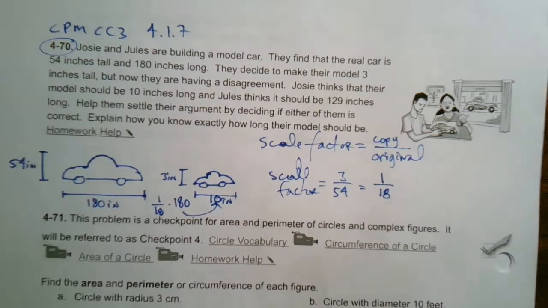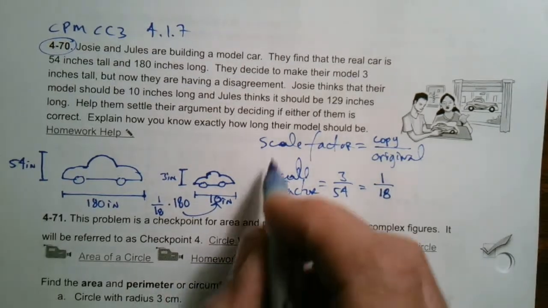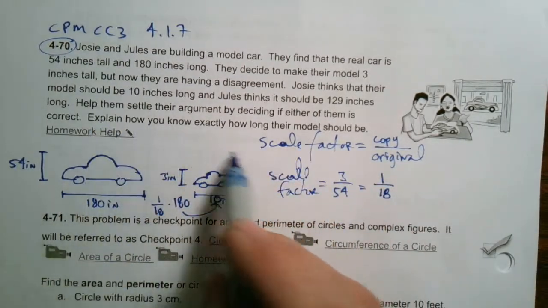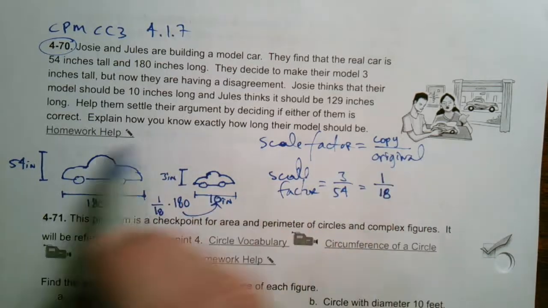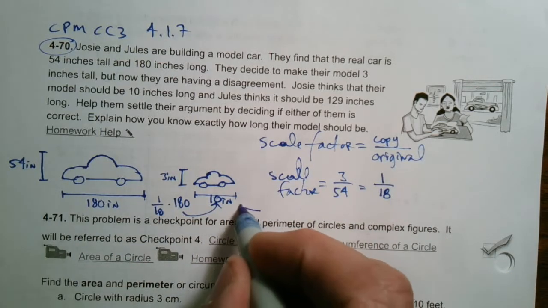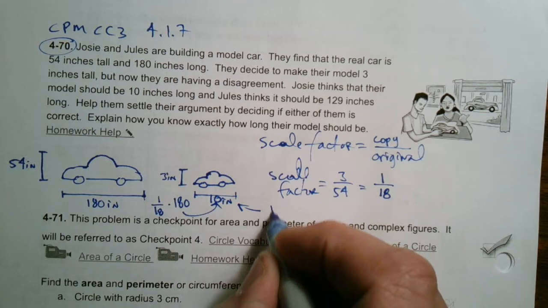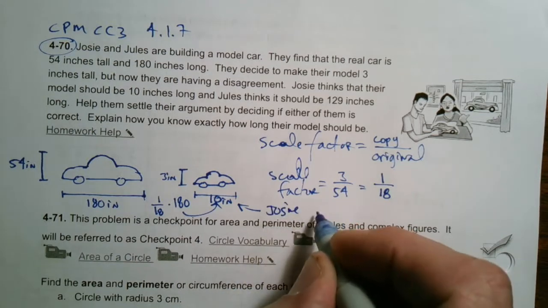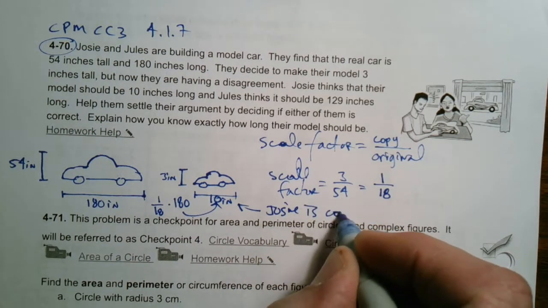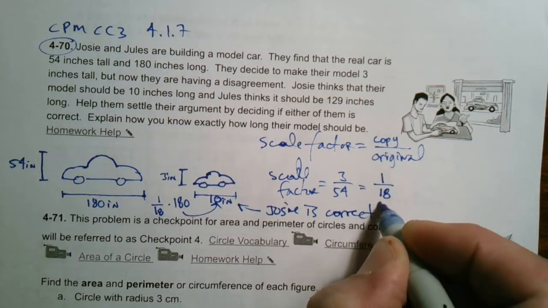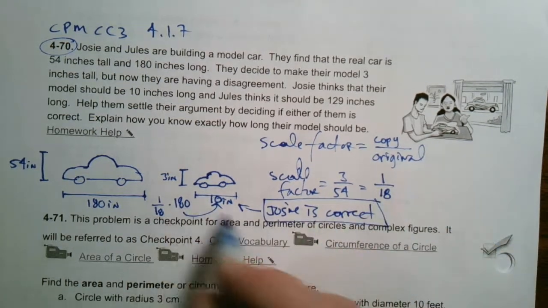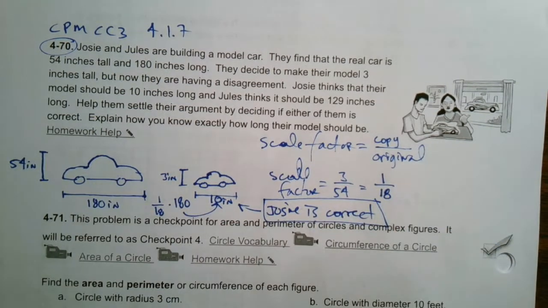So Josie was right. The question says, explain how you know exactly who's right. So we would say because of that and the math I showed you, Josie is correct. Based on that work. There we go.